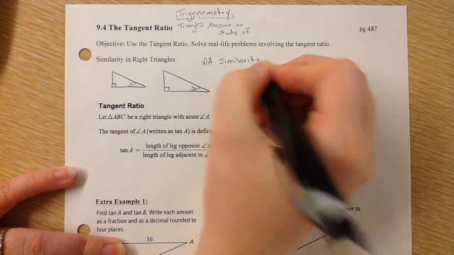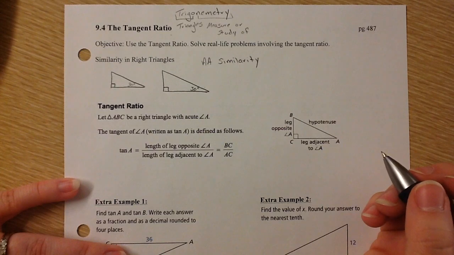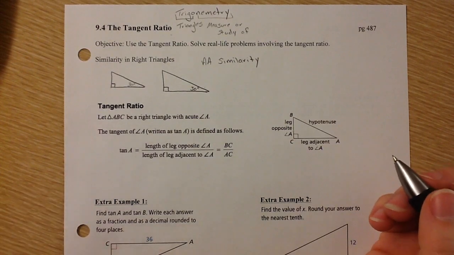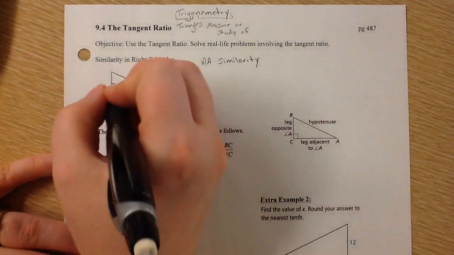If they're similar, then we know their sides are in proportion, which means the ratios of the sides are equal.